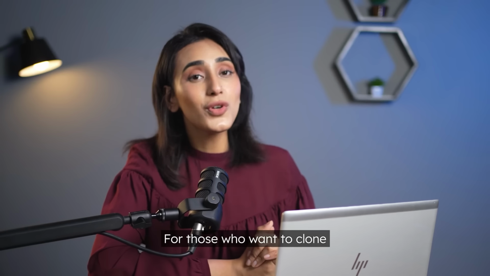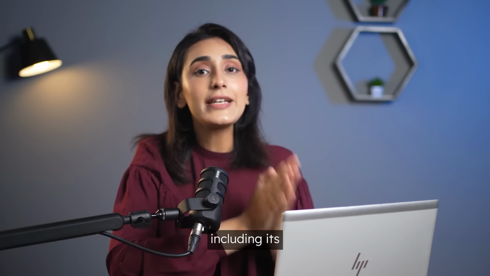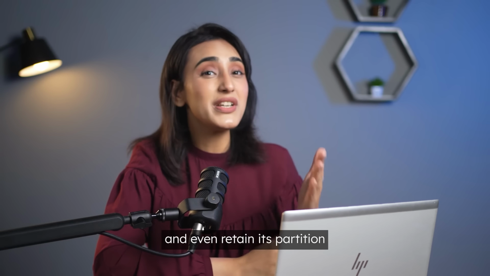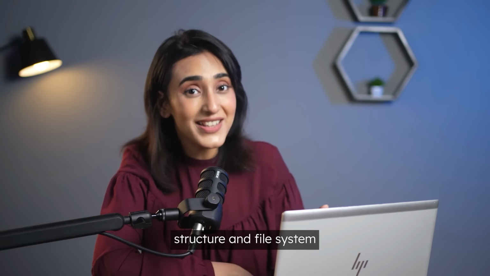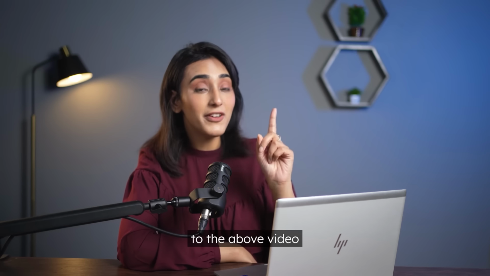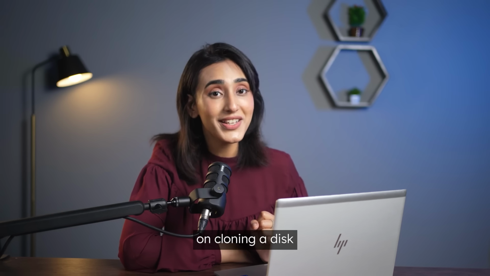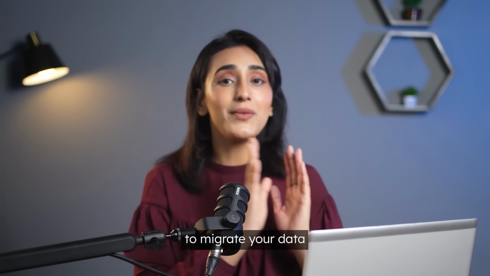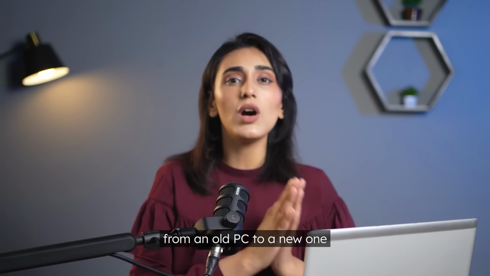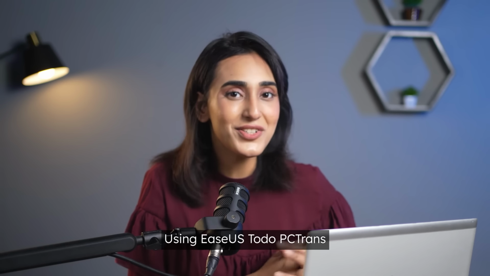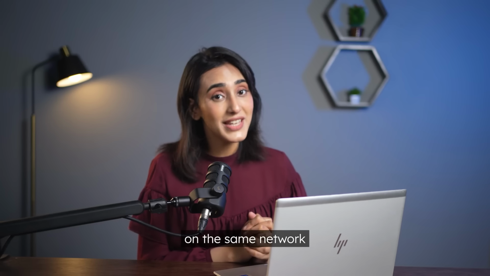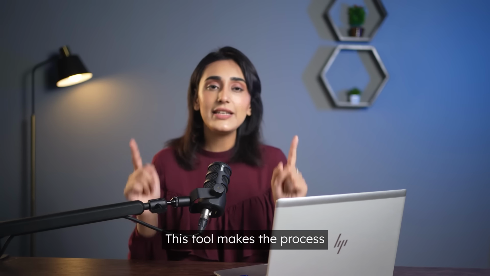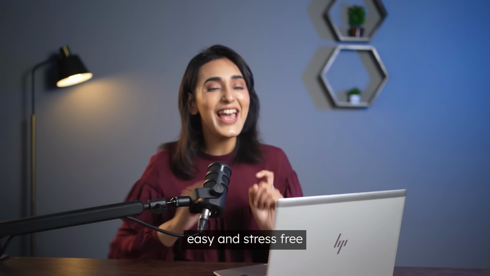For those who want to clone an entire disk, including its operating system and even retain its partition structure and file system, you can refer to the above video for detailed steps on cloning a disk. And that's it. Now you know 3 easy ways to migrate your data from an old PC to a new one using EaseUS Todo PCTrans. Whether you're on the same network, using an image file, or connecting an old hard drive, this tool makes the process easy and stress-free.